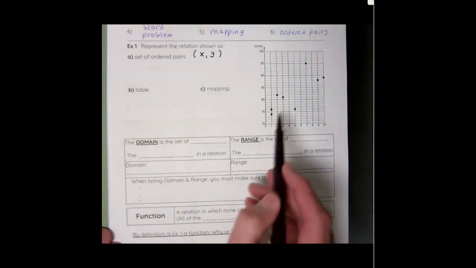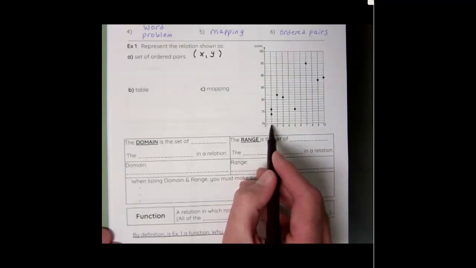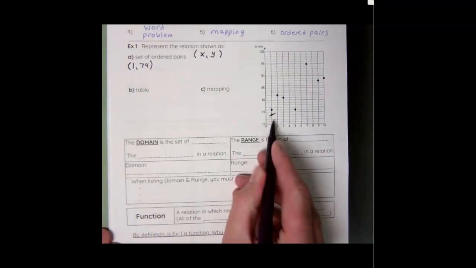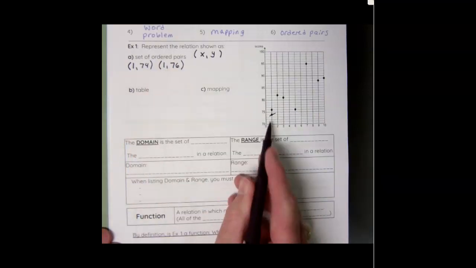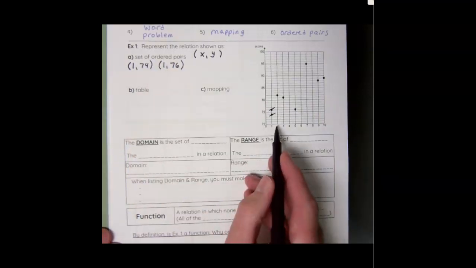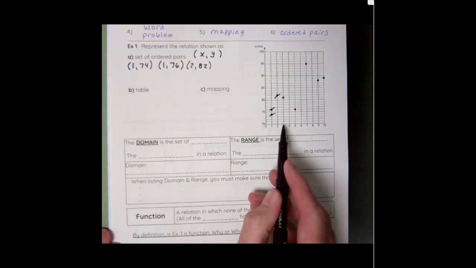So if we look at this graph, let's take this point first. Our x value for that point is 1. Our y value is 74. And then I'm going to cross it out just so I don't get confused. Then on this one, it would be 1 and 76. Cross that one out. And then I would go 2, 82. Cross that one out. I would go 3, 81.